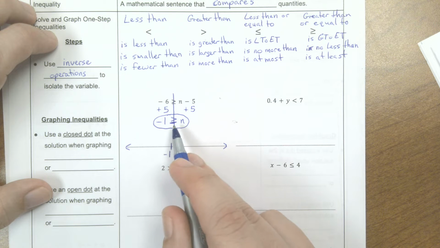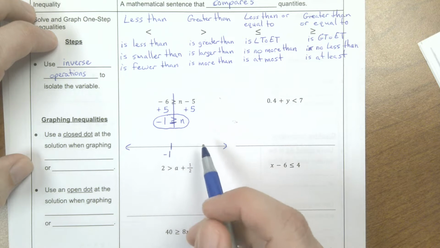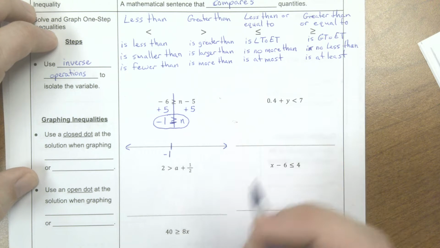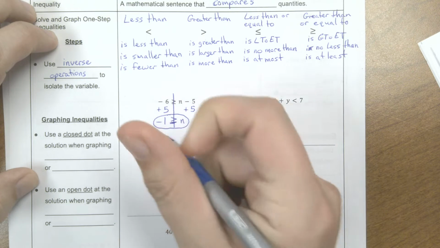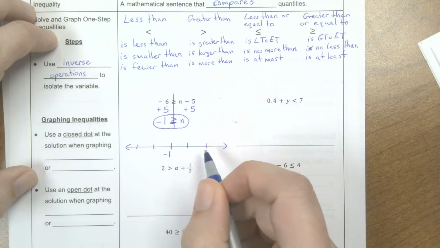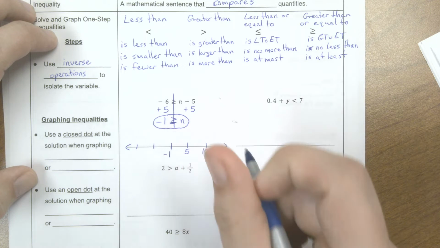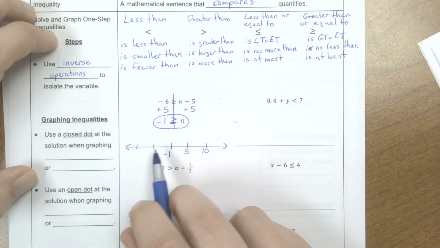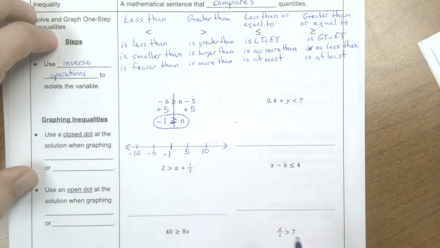So negative 1 is greater than or equal to a lot of numbers. In order to determine what those numbers are, what I like to do is put a couple numbers bigger, a couple numbers smaller. Bigger than negative 1, you pick. I know 5 is bigger than negative 1. No, 10 is bigger than negative 1. Smaller than negative 1, negative 5, negative 10.